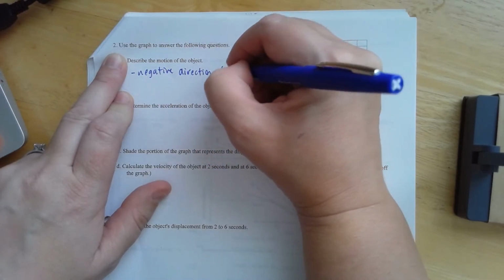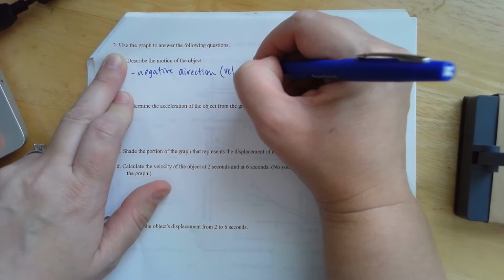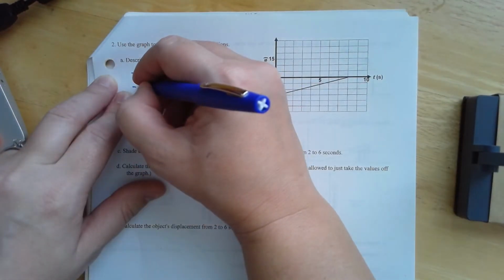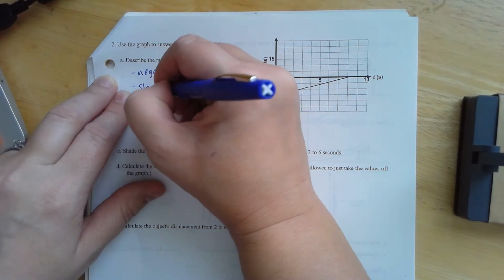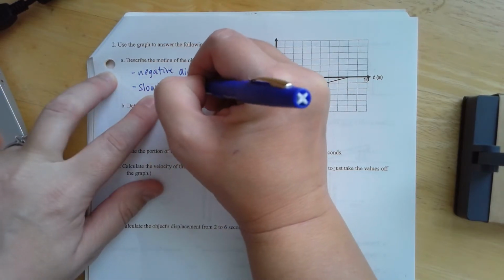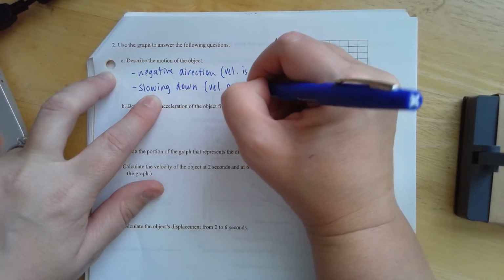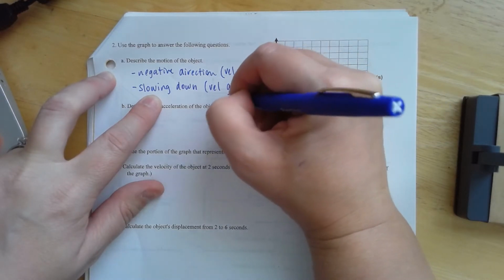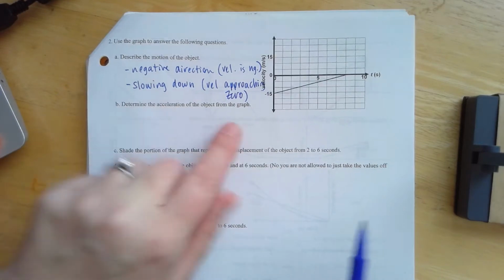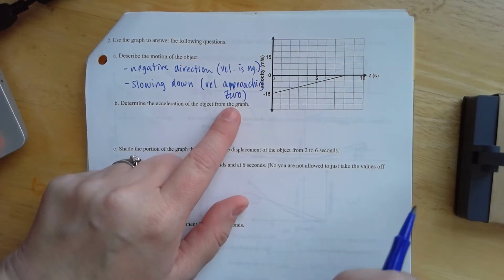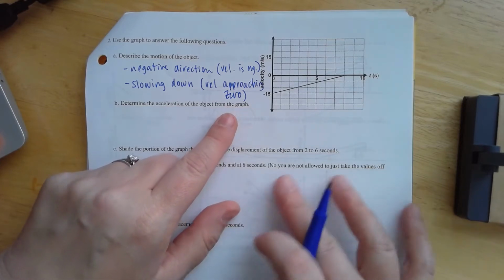And we know that because the velocity is negative. And we know that it is slowing down because the velocity is approaching 0. That's kind of a calculus way to say that. It means we're getting closer to having a velocity of 0, so our object must be slowing down.